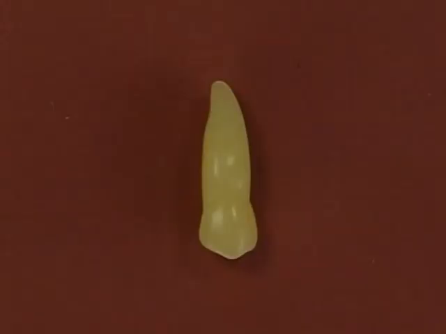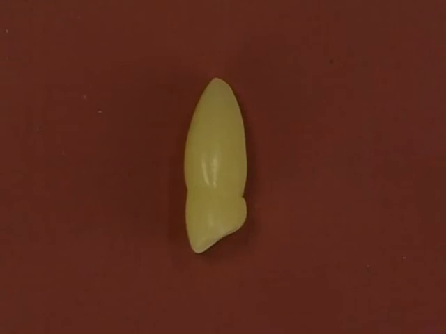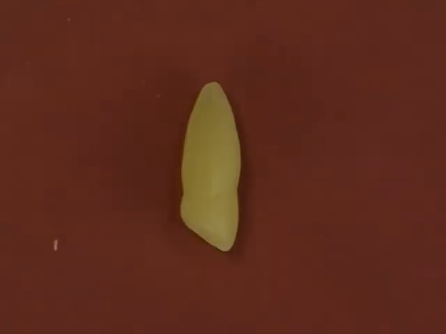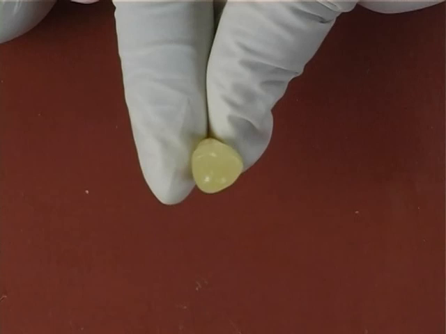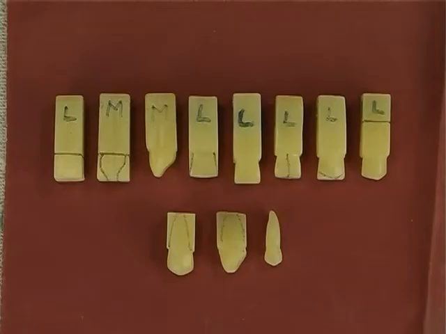This is the final labial aspect, mesial aspect, palatal aspect, distal aspect and incisal aspect of the permanent maxillary right canine. This shows the different stages of tooth carving up to the completed tooth.